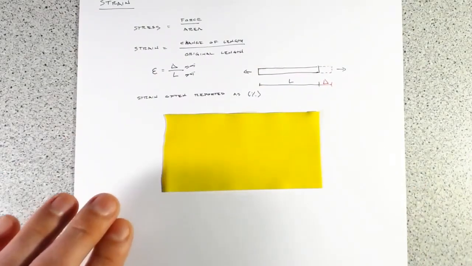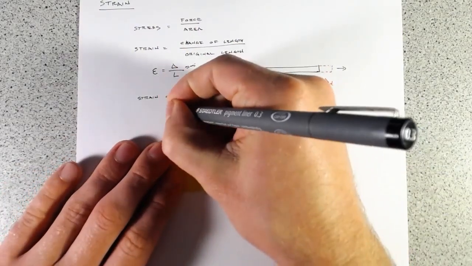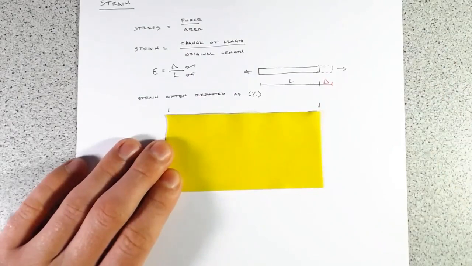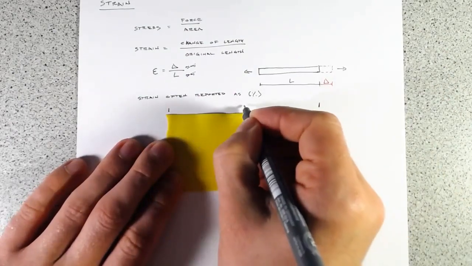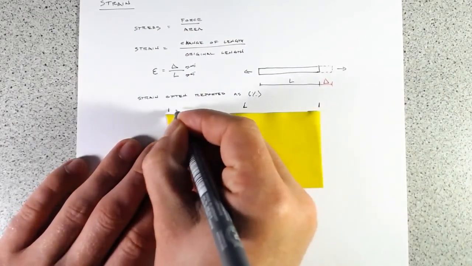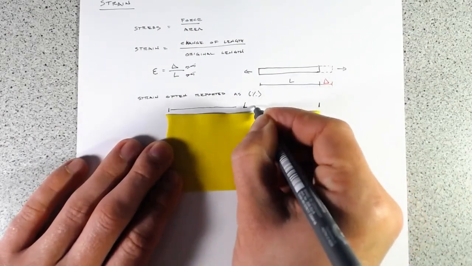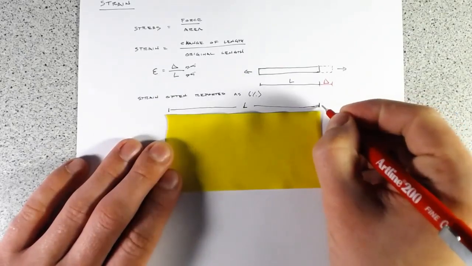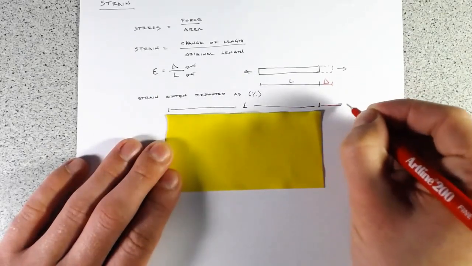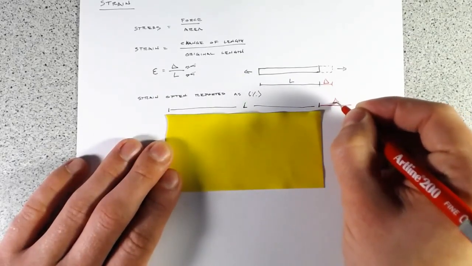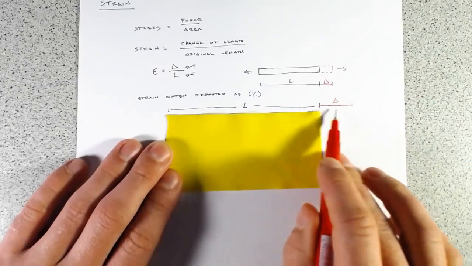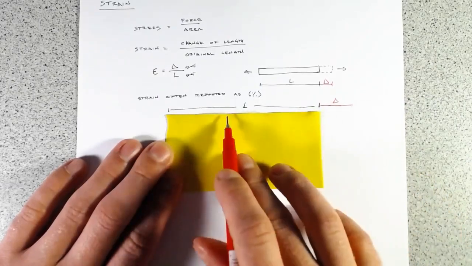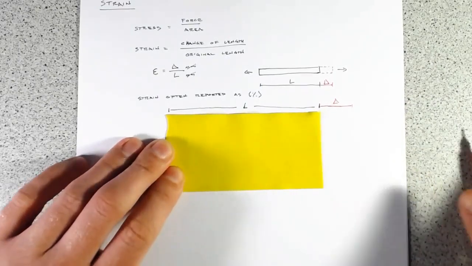I'm going to put a mark for our original length L. And we're going to strain it some distance delta, and it looks like I could fit about 5 of those in there. So this is a strain of approximately 20%.